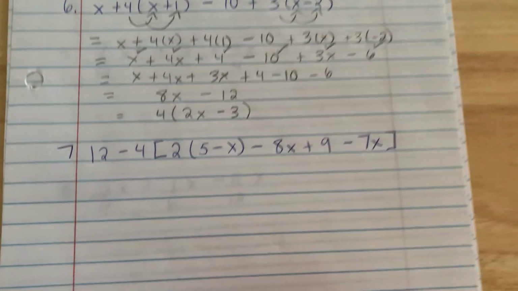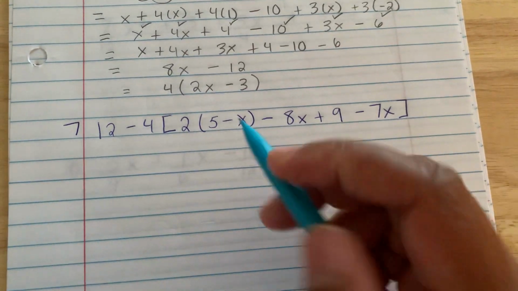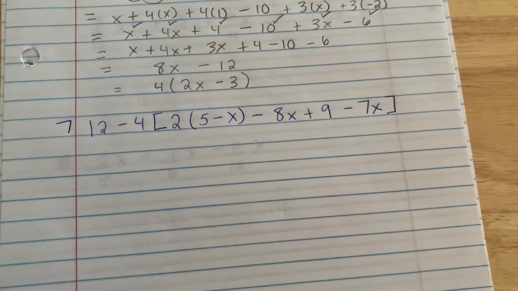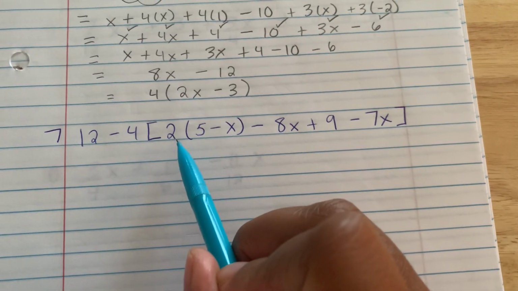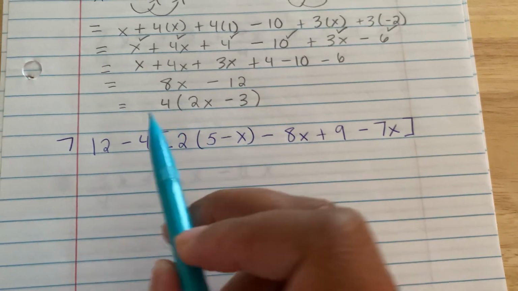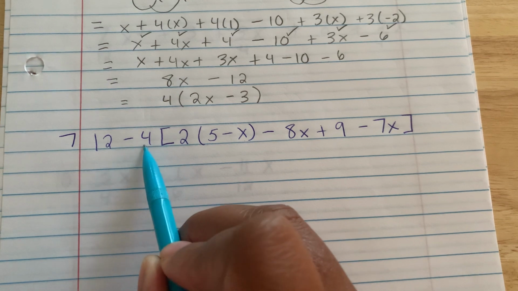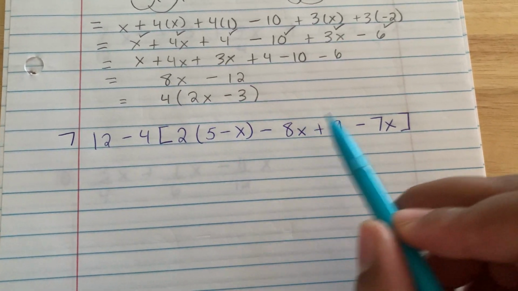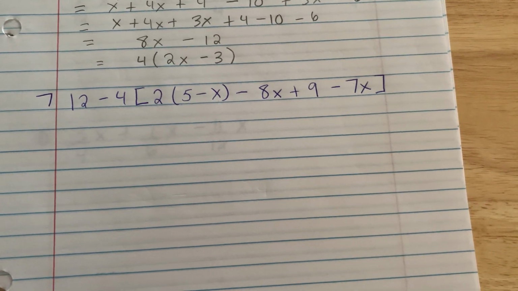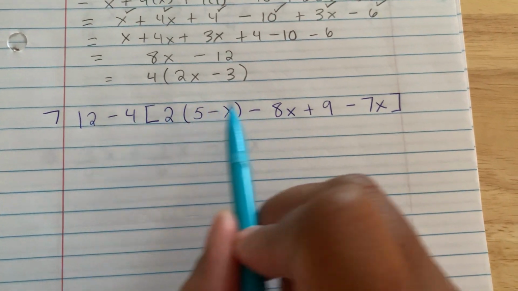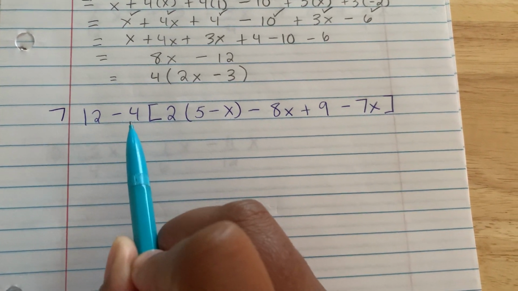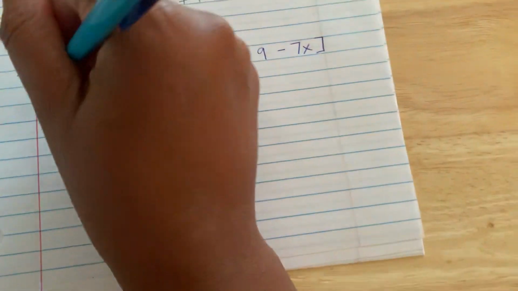Now, number 7 is a little bit more work because you have both parentheses and a bracket. So be sure that you know the difference. The parentheses means you're only going to multiply the factor that's next to that parenthesis. The bracket means you're going to multiply this negative 4 by everything inside of the bracket. So my suggestion on how I do these is to clean up what's inside the bracket first and then distribute the negative 4 inside.